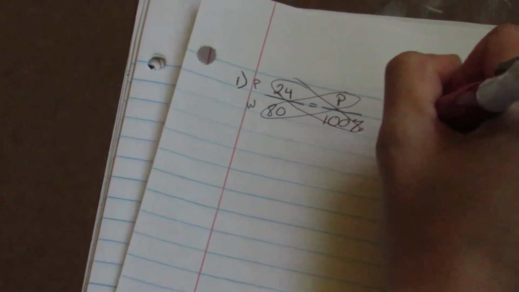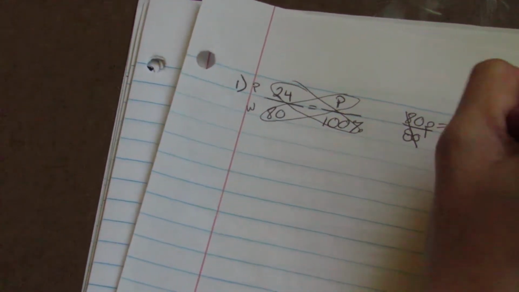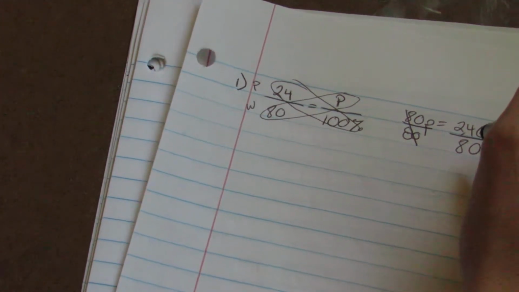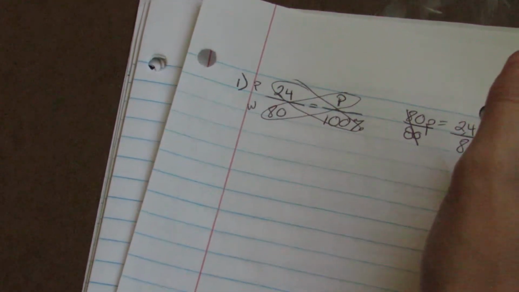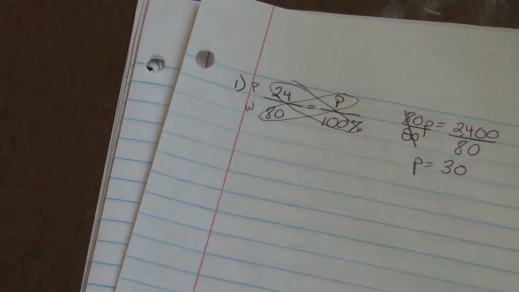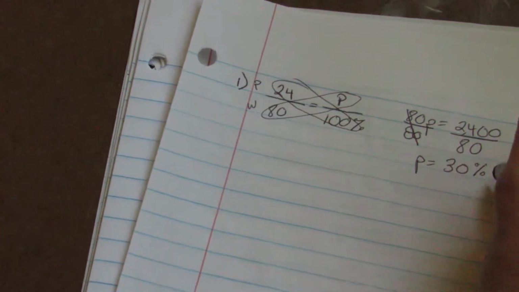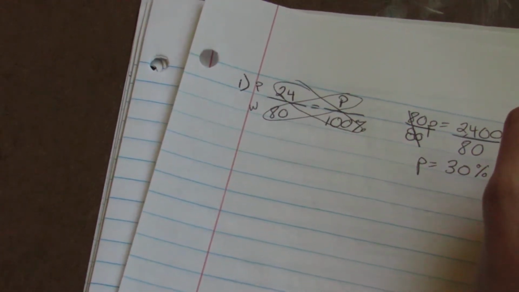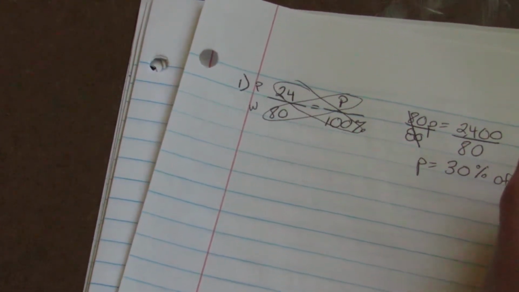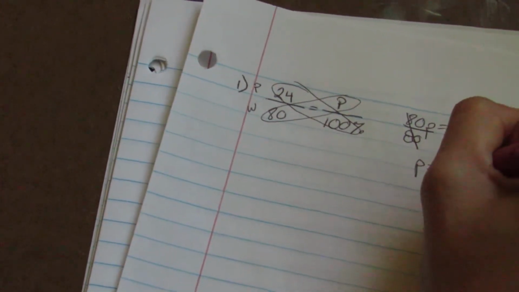Very good. So I'm going to divide by 80 on both sides, and 2400 divided by 80 should get 30. Yes. P is equal to 30 what? Percent. Good, because that's what we're solving for. So 30% of the buttons are yellow.